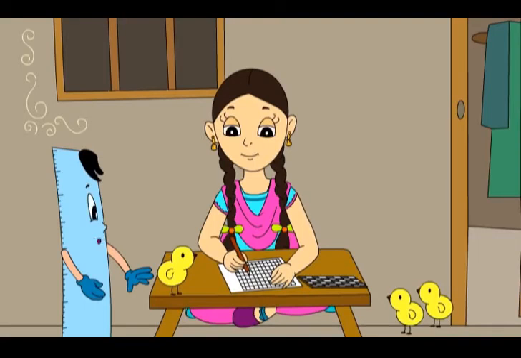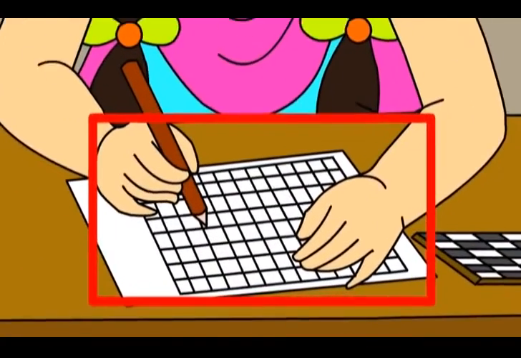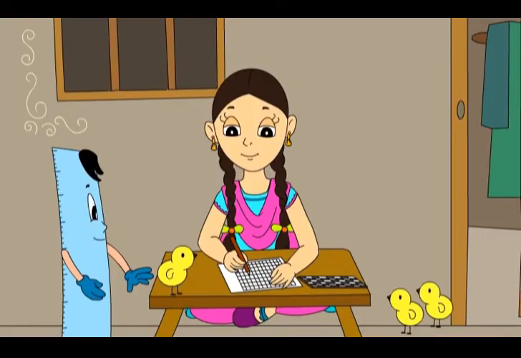Meenu, what are you drawing? I have cut a square sheet. Oh, this looks so nice. What do we do with this? We can find out the boundaries of anything. Let me show it to you.